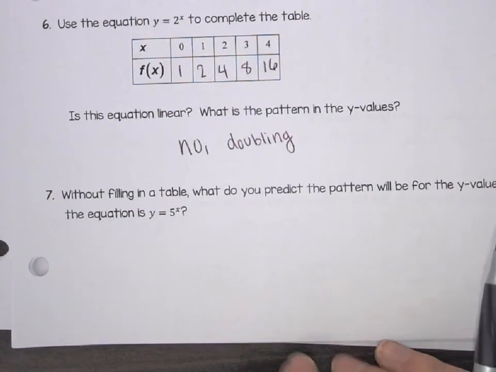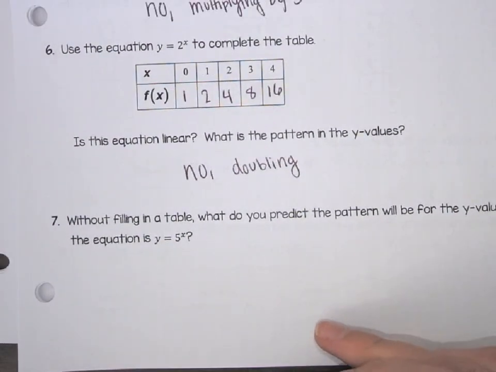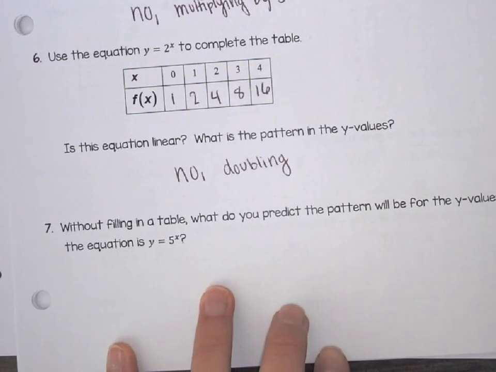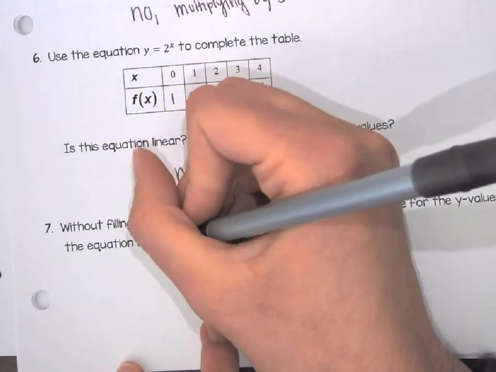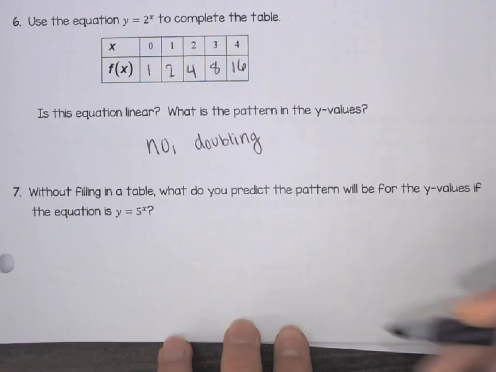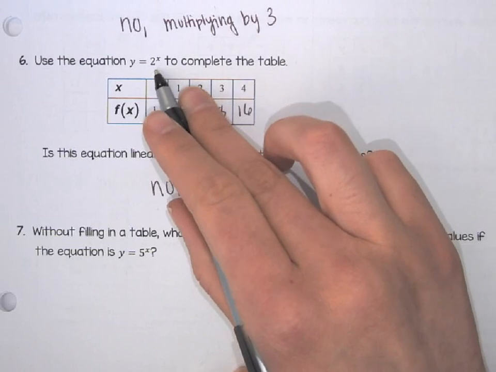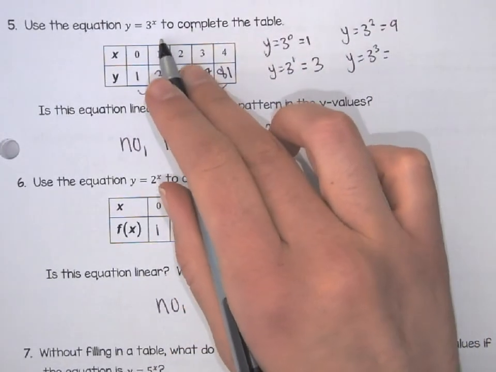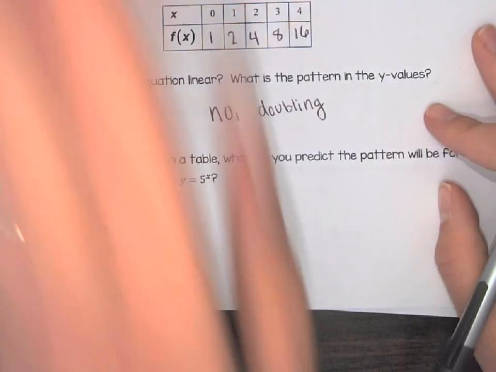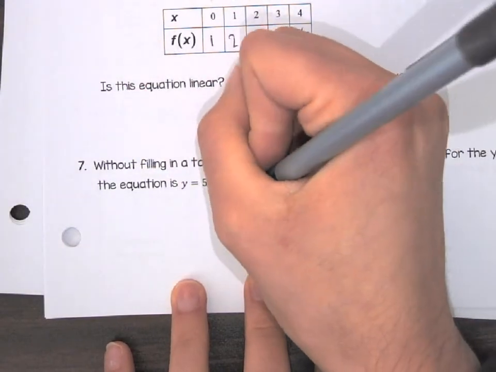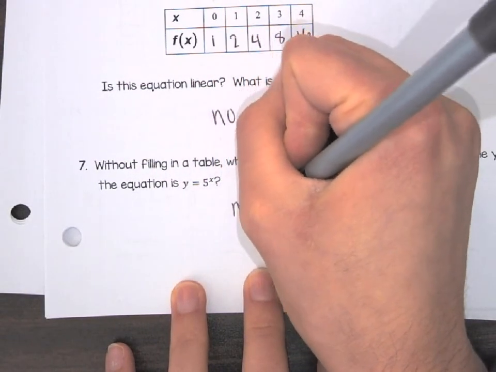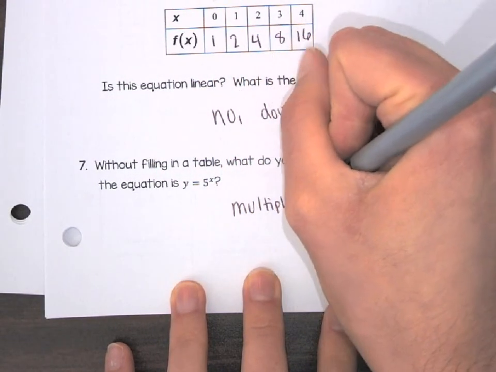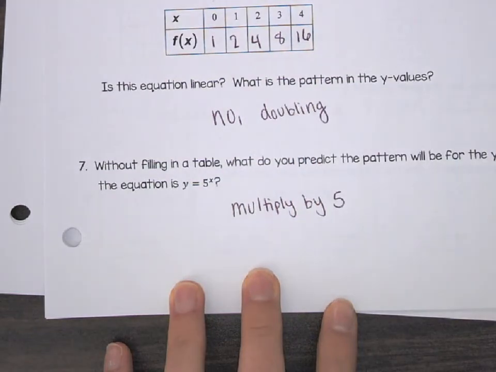The next question asked you, without filling in a table, what do you predict the pattern will be for the y values if the equation is y equals 5 to the x power? This one was multiplying by 2, this one was multiplying by 3, so does it make sense that this one would be multiplying by 5 for our pattern?